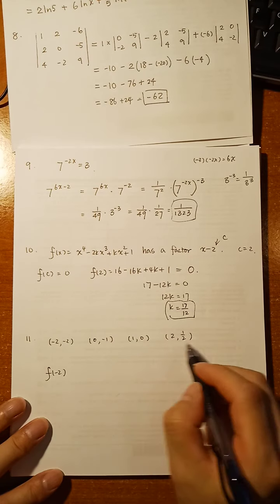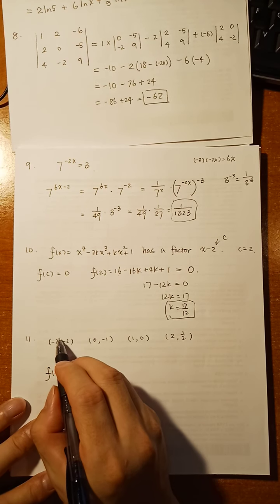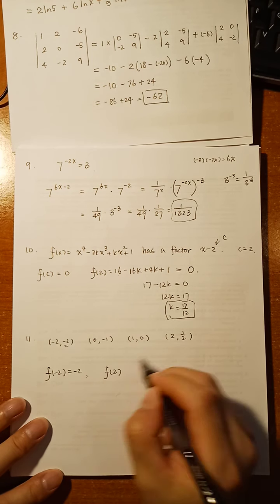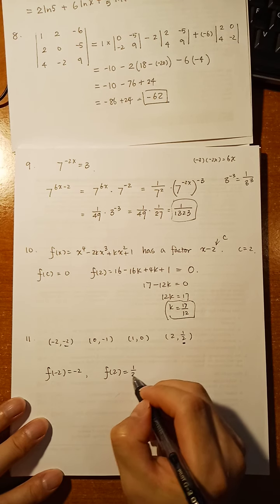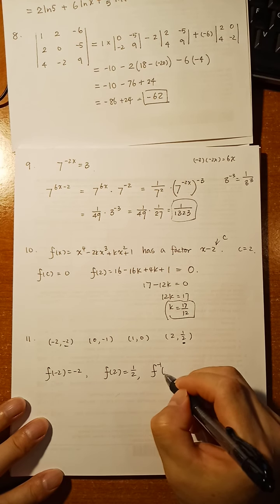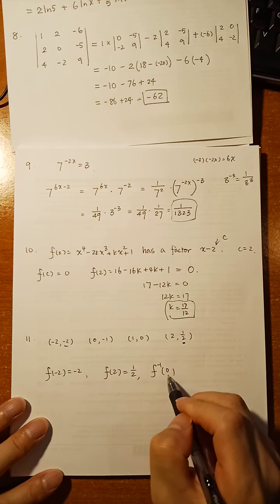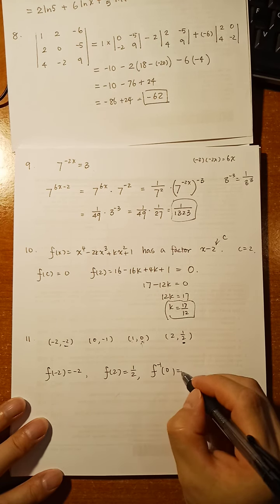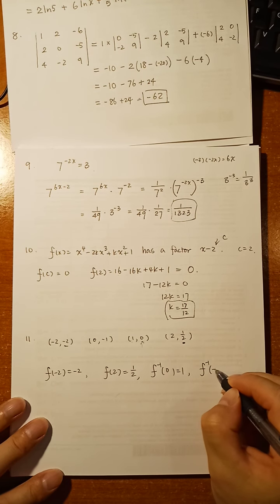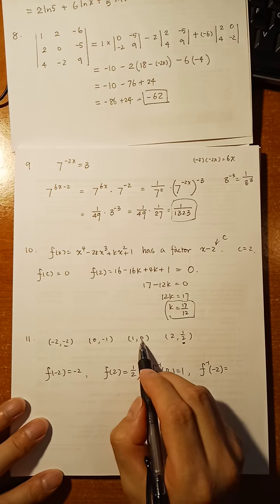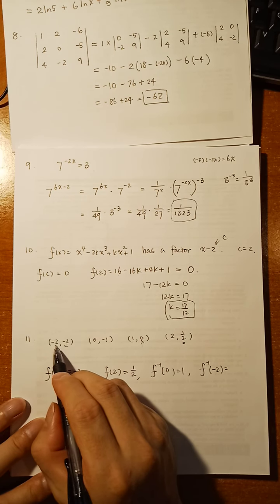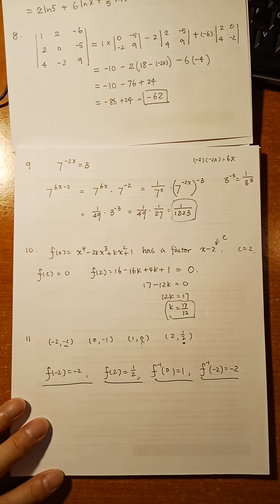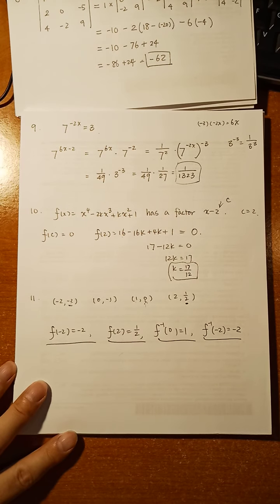This is the point on the graph of f. So f of negative 2, you're checking this value. It's negative 2. f of 2, you're reading this value. It's 1 half. f inverse of 0, you start from y. So this is 0. The value is 1. And f inverse of negative 2. See, this is 1 half. This is 0, negative 1. Negative 2 is here. The counterpart is negative 2. So these are the answers. Okay, so 11 is okay.